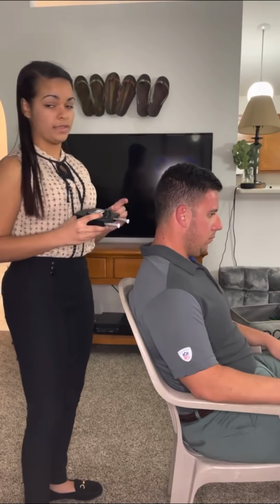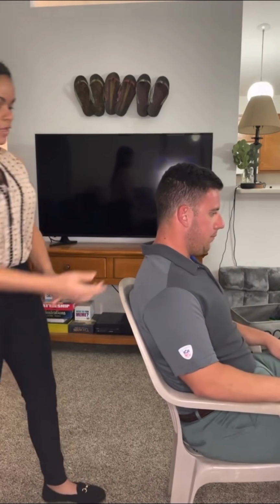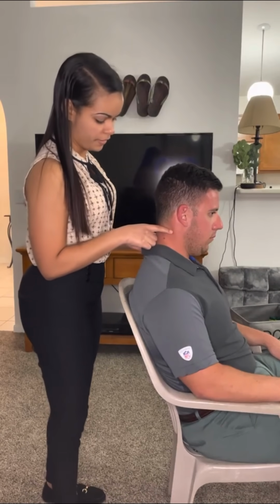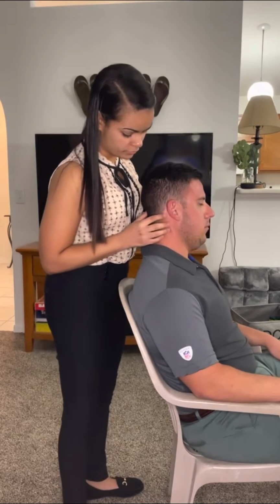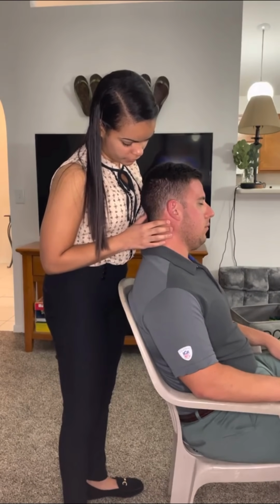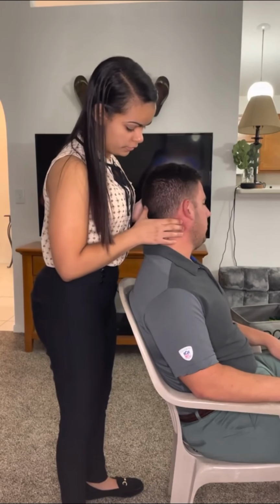If you think you find a break, you just mark the area. Let's say I had a break on this side. You mark the area and then come to the patient. Again, you find the atlas and the C2, and then start laterally bending and rotating away.